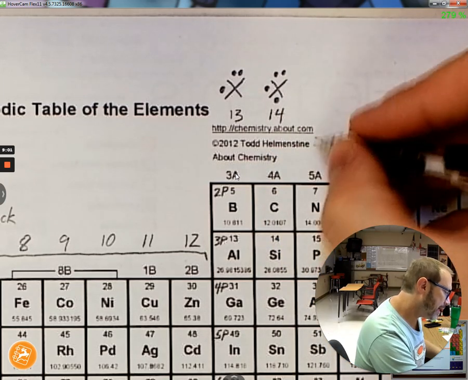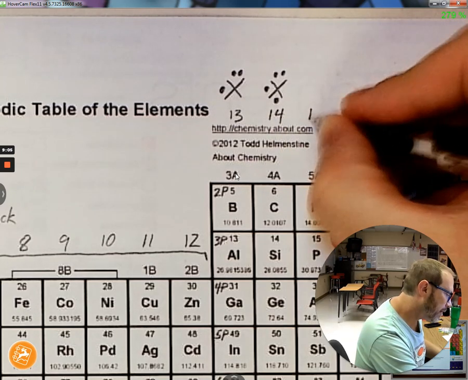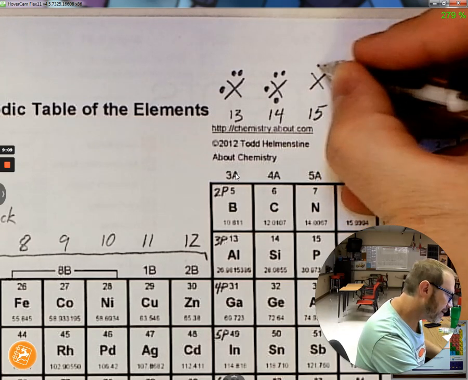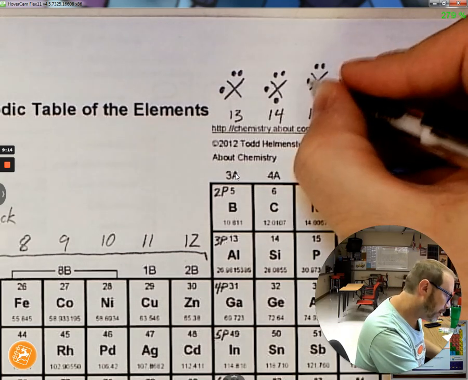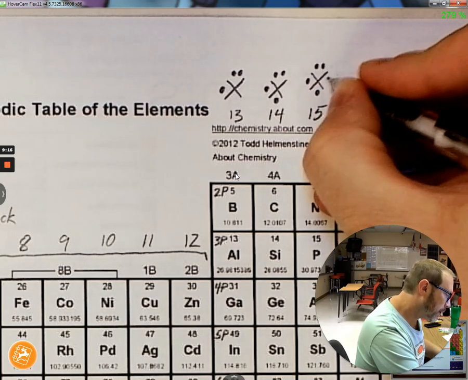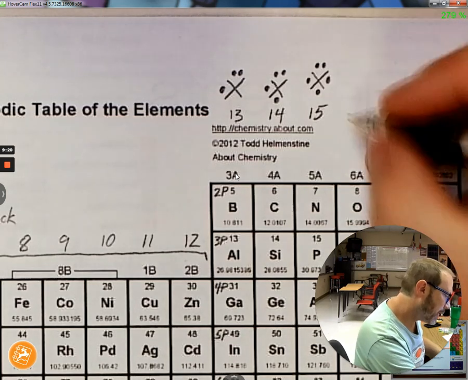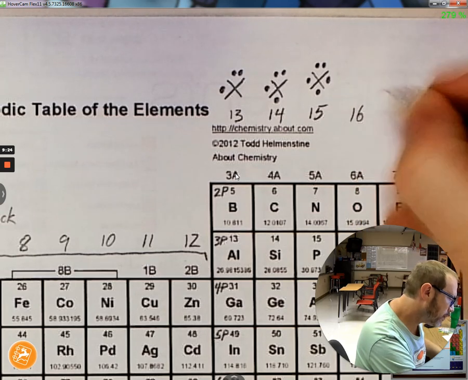Now I'm going to drop back down. Oh, I'm not. I'm going to keep it up here. Might as well keep it straight. Call this group 15. Now for my X on this one, I'm going to have my pair of dots, and then I'm going to put a single dot on each of the sides. Then I'll come over to this column here. We're going to call this group 16.